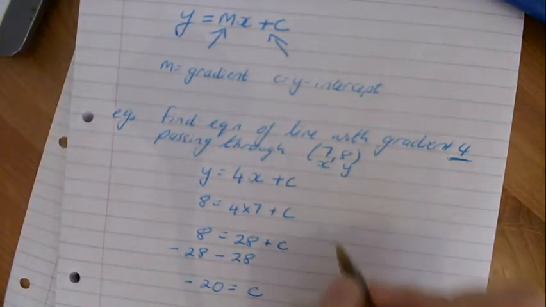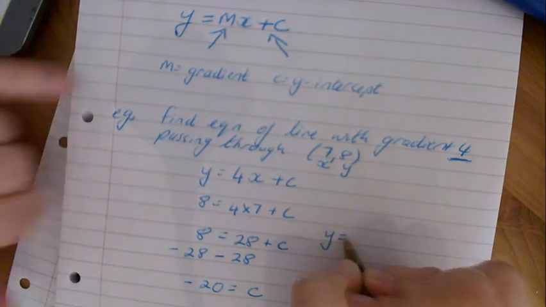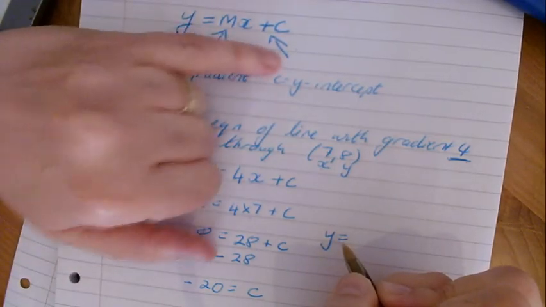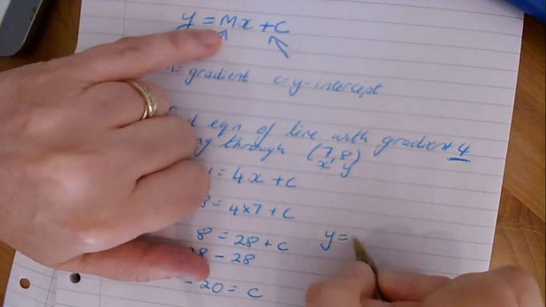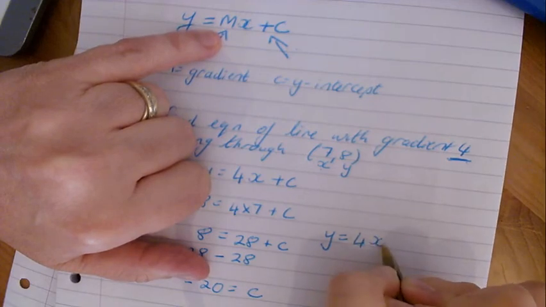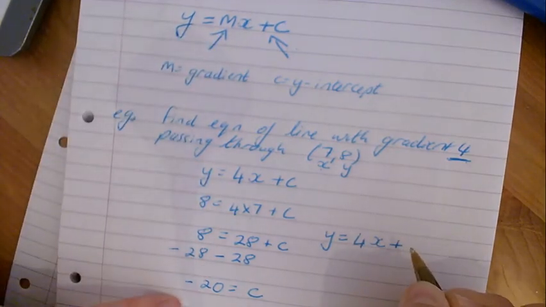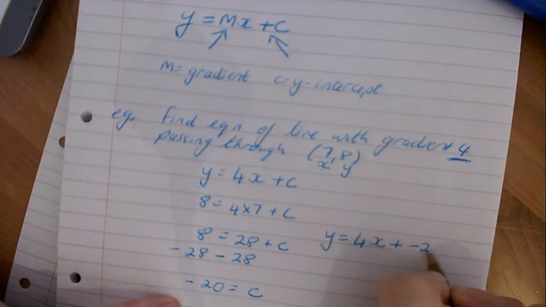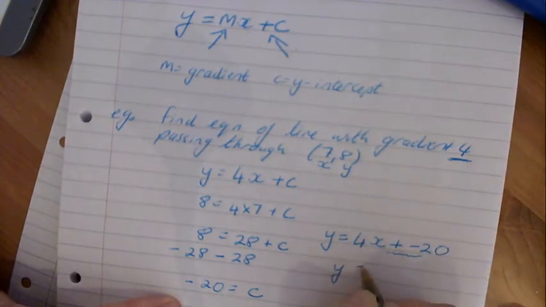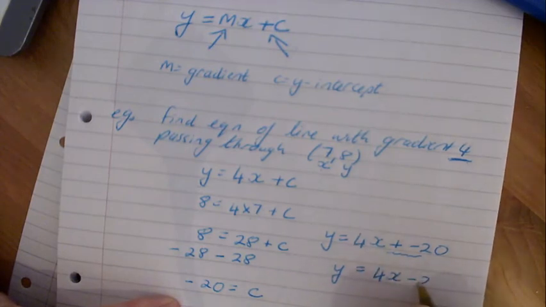So what is the equation of my line? Well, it's y equals, remember it's mx plus c. Well, m is the 4. And the c, we've just worked out, is minus 20. Now I can't have a plus and a minus next to each other. So instead of writing plus minus 20, we're going to write 4x minus 20.